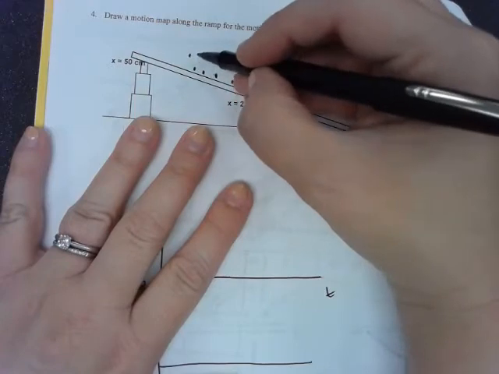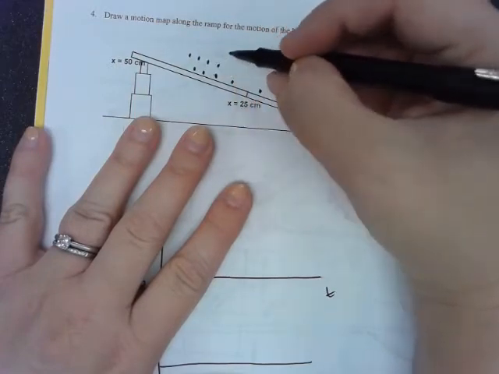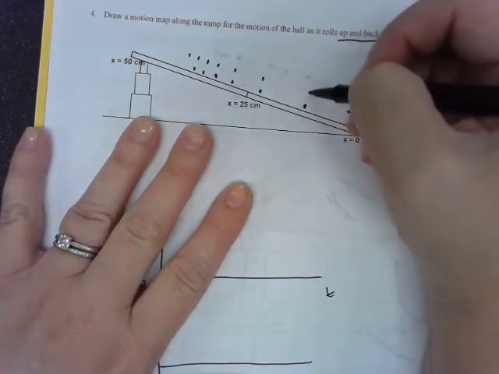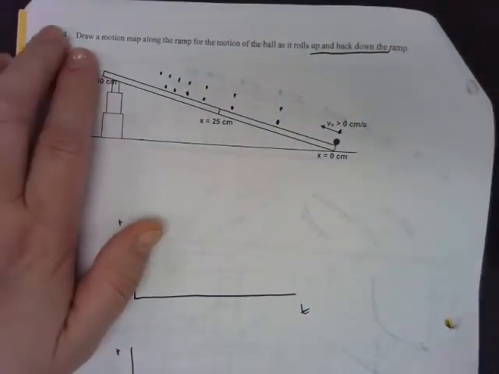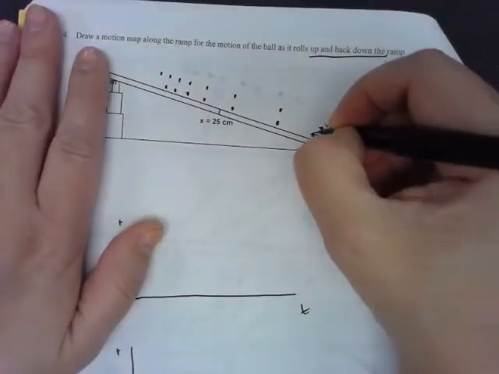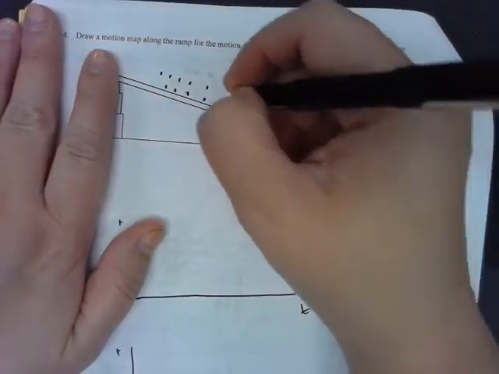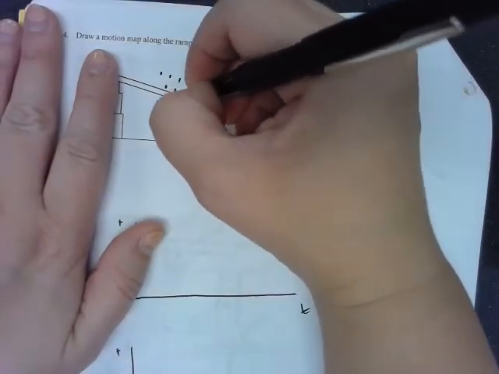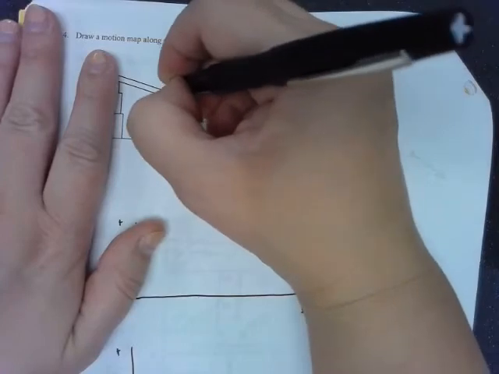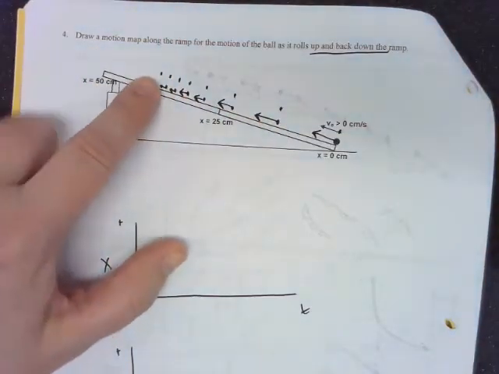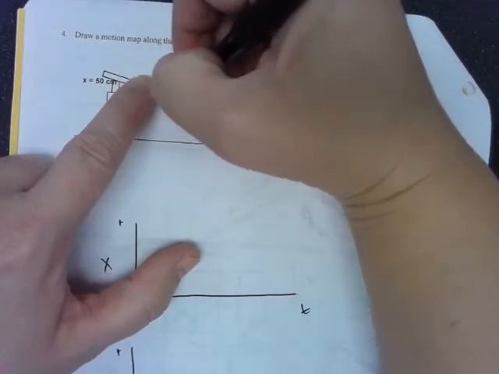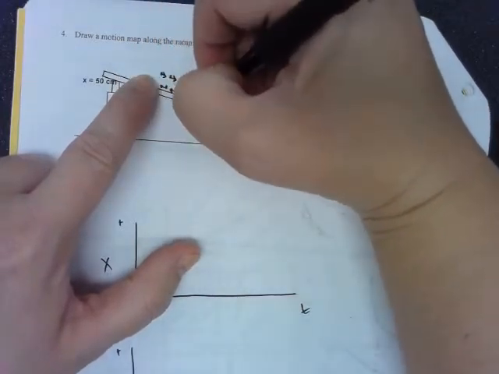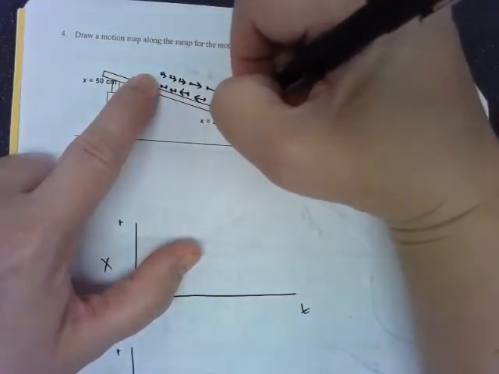And then it's going to come back down. Look at this, I'm just going to draw. It's not really flying through the air, but it's a motion map, so I can draw it that way if I want to. Okay, so first we're going this way. Our motion is up, up, up, up, up, up. And then it reaches a turnaround point, and then it comes back down. Kudos to you guys that made it all the way up the ramp. I did not push hard enough.